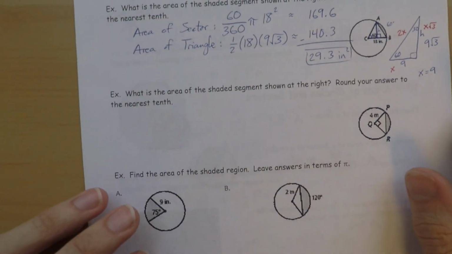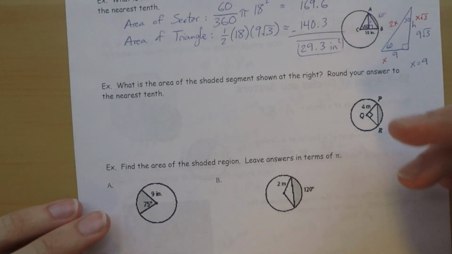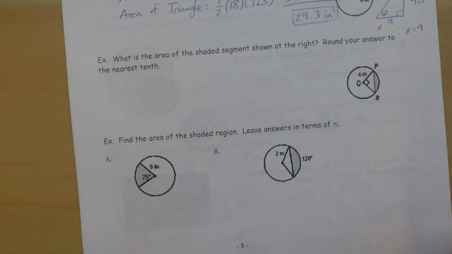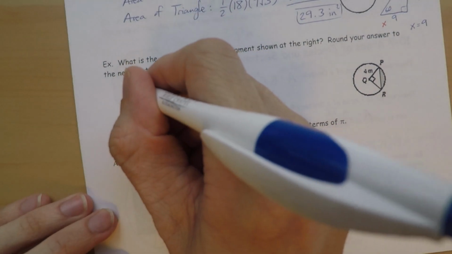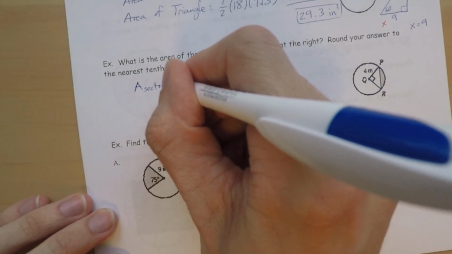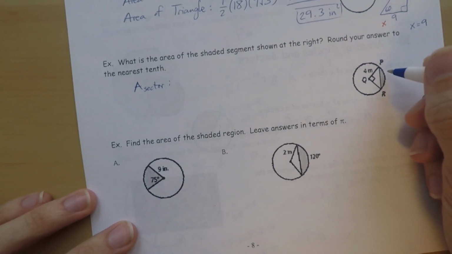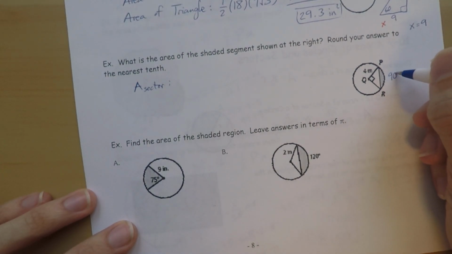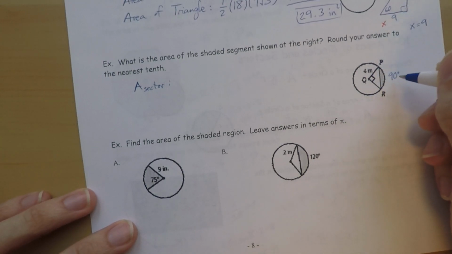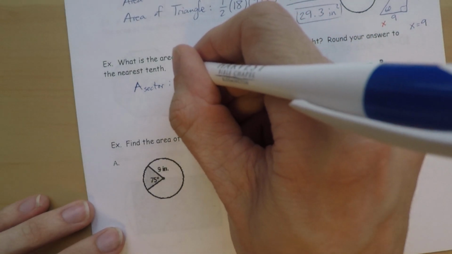Okay, moving on to another example of finding the area of a segment. What's the area of the shaded segment shown at the right? Round your answer to the nearest tenth. Again, what I need to know is the area of my sector. That'll be the measure of my arc, which is 90 degrees. Here's a 90-degree angle, so that makes the measure of my arc also 90, because this is a central angle. Those two measurements are one and the same.